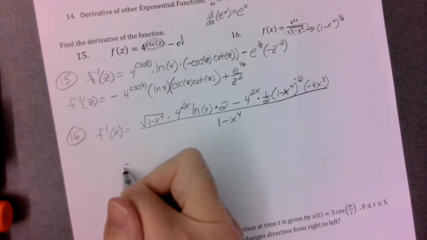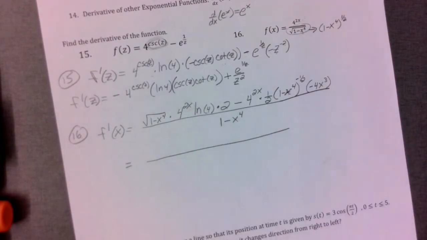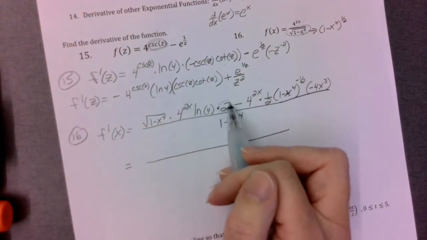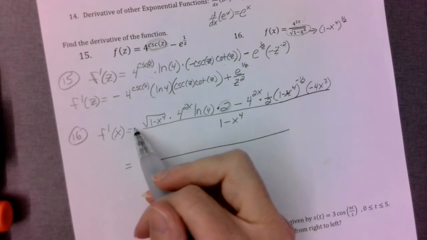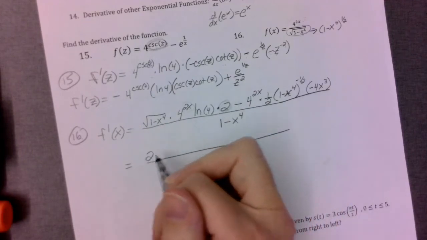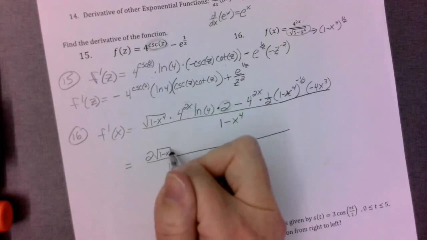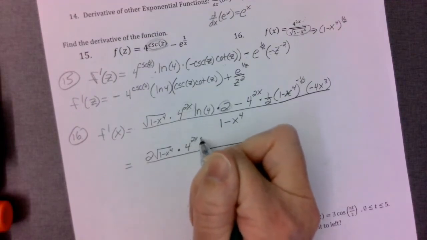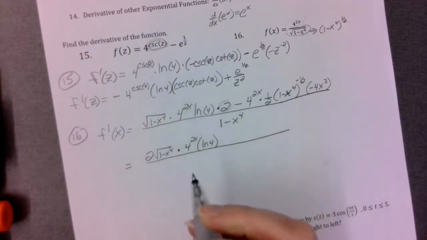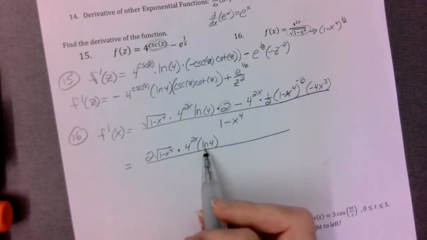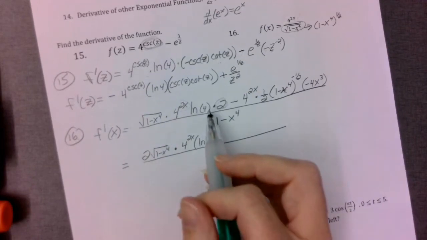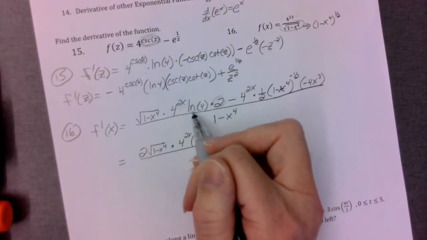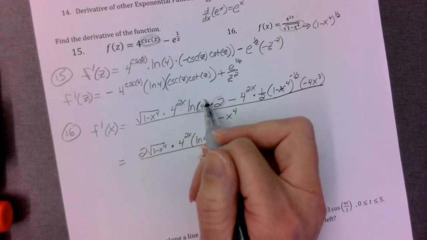And on these problems, if you're looking to make a match for a multiple choice, you have to be careful with who combines and who doesn't. 2 is a constant. It goes to the front. It cannot be combined with anybody else. So I'm going to say 2 square roots of 1 minus x to the 4th times my 4 to the 2x times the natural log of 4. In general, I think it's just better to put your natural logs in one group so that you don't misinterpret who you're taking the natural log of. In this case, it's saying only the natural log of 4 because the parentheses open here and close here.